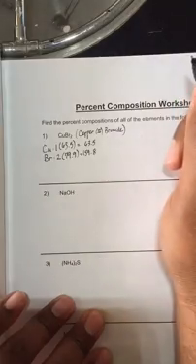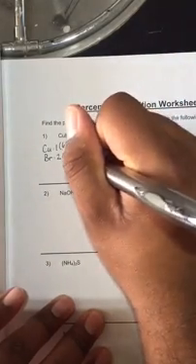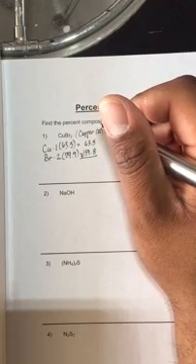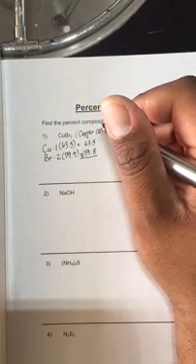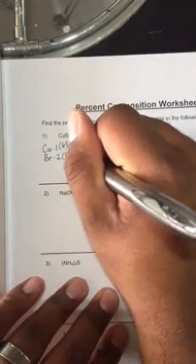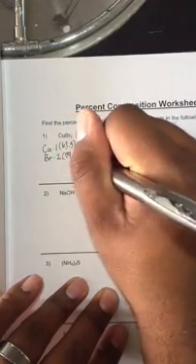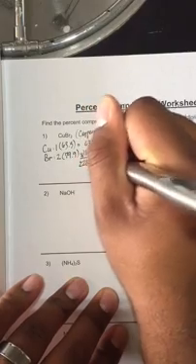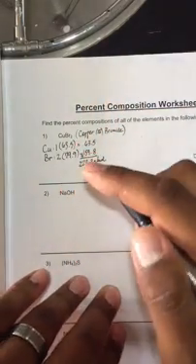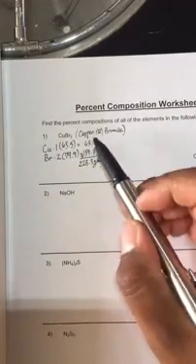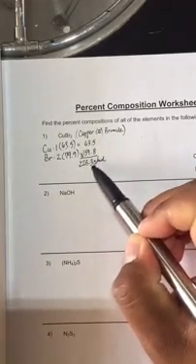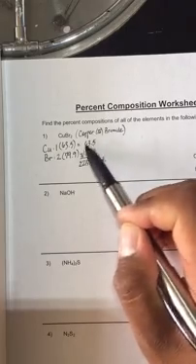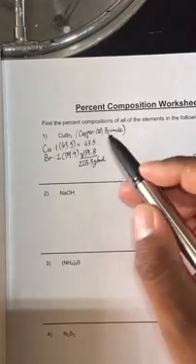Now the next thing we need to do is add them in order to get the total molar mass. So we're going to add that to 63.5. We're going to end up with 223.3 grams per mole. Now this is the total molar mass of copper bromide. What we're interested in is how much of the 223 grams, how much percentage is going to be the 63 grams and then the 159.